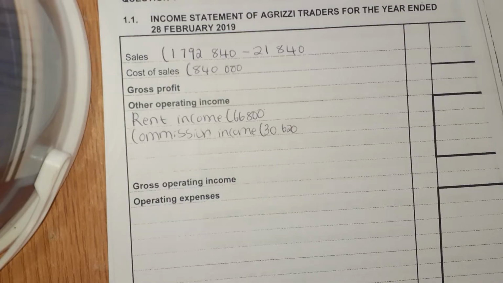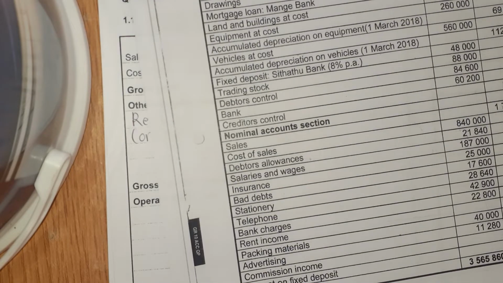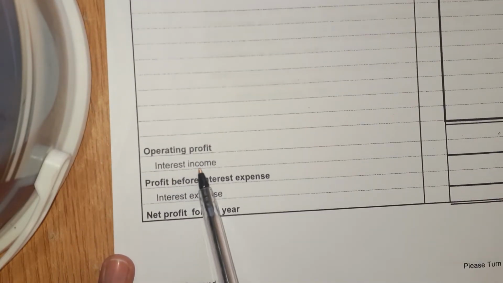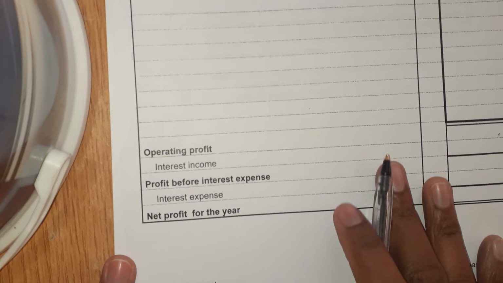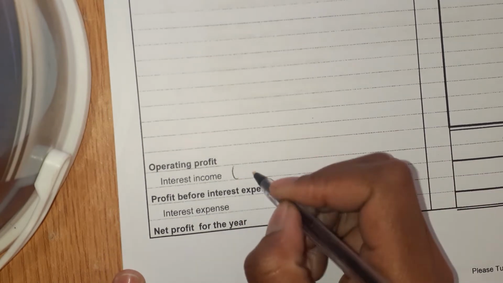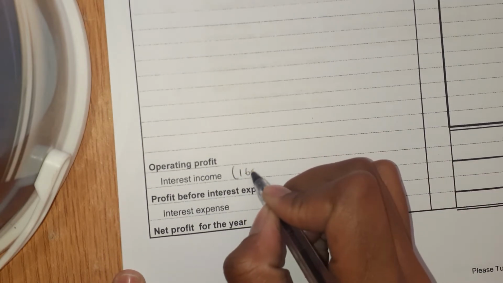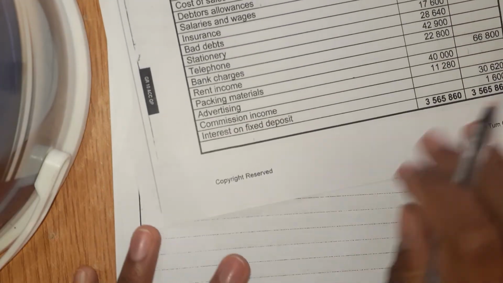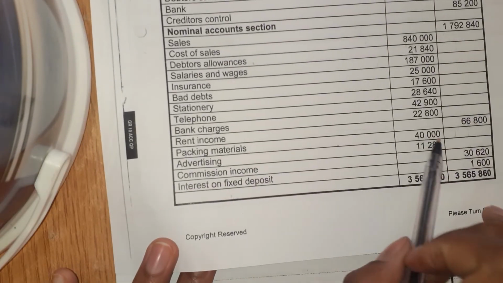So for the fixed deposit, interest on fixed deposit, leave it like that. You will do it as interest income. It will come here. So you can write it here as 1,600, and then you'll just see how you have to adjust. And then after that, we have written all our incomes.